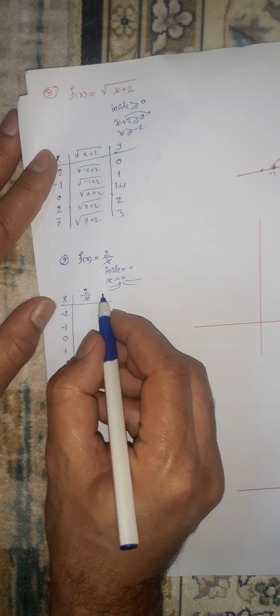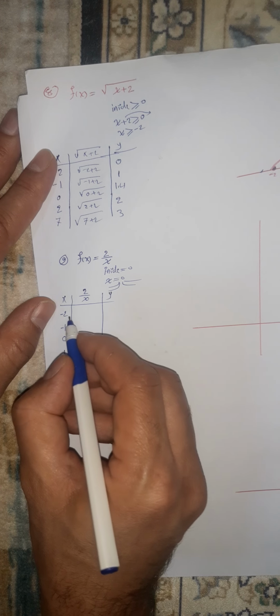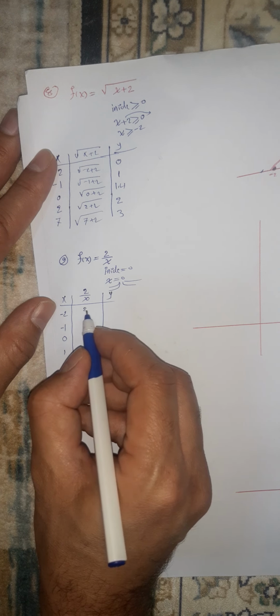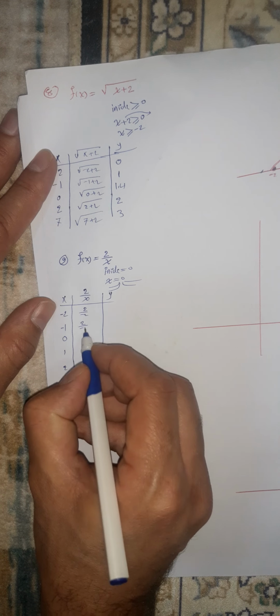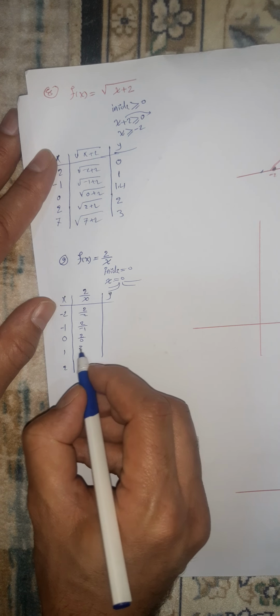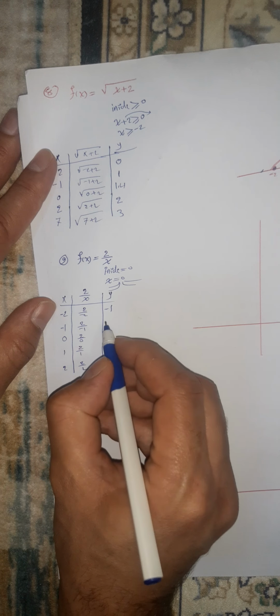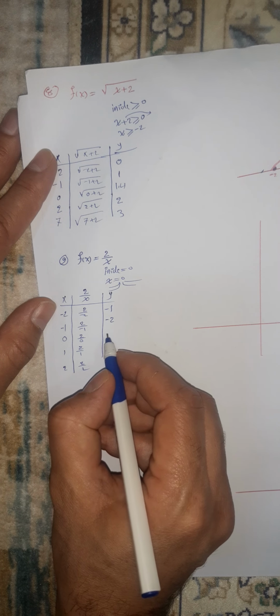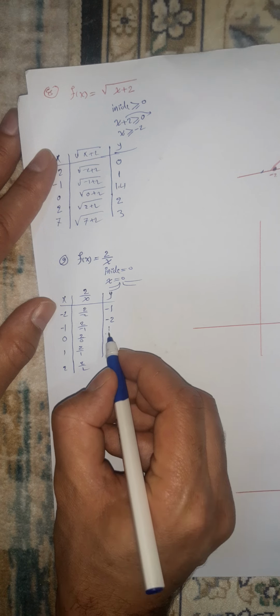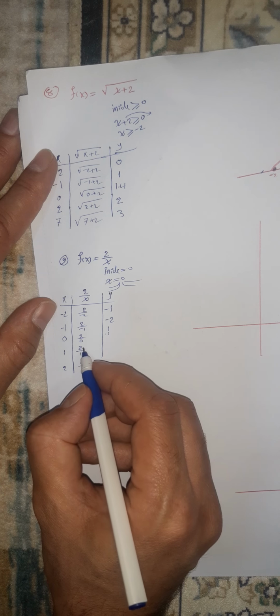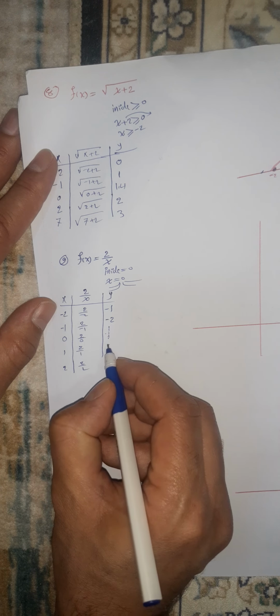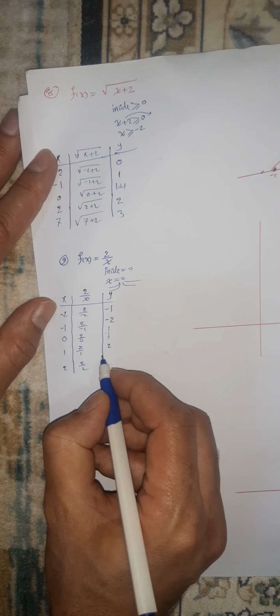Put in the function and find y. 2 over -2 is -1, 2 over -1 is -2, 2 over 0 is undefined, 2 over 1 is 2, and 2 over 2 is 1.